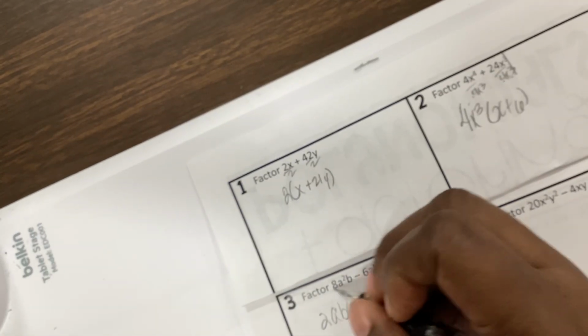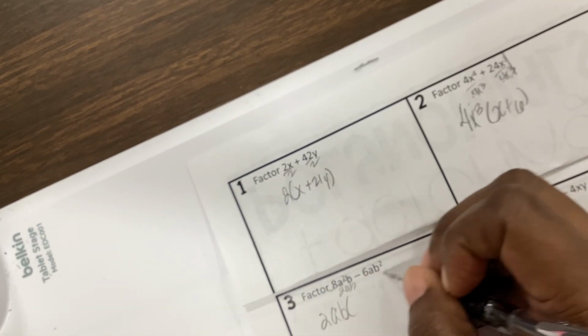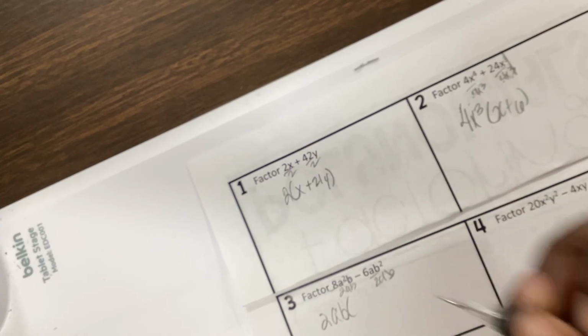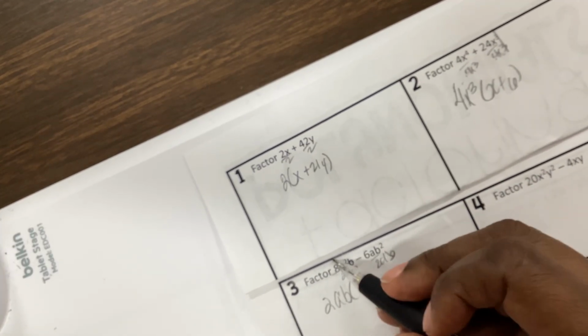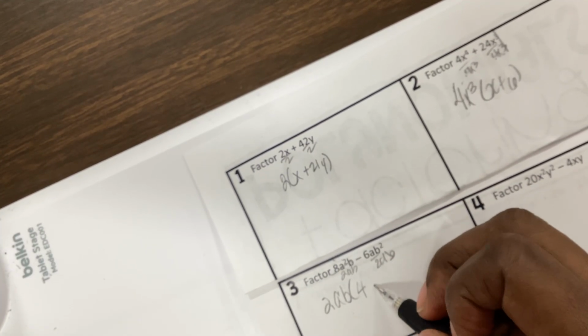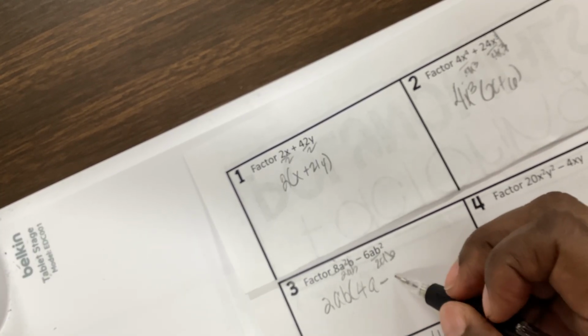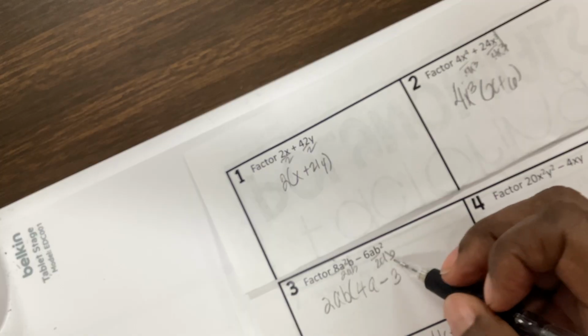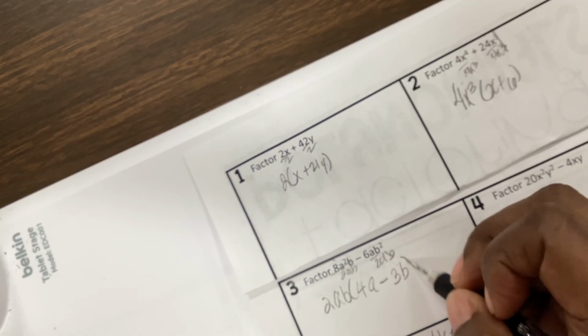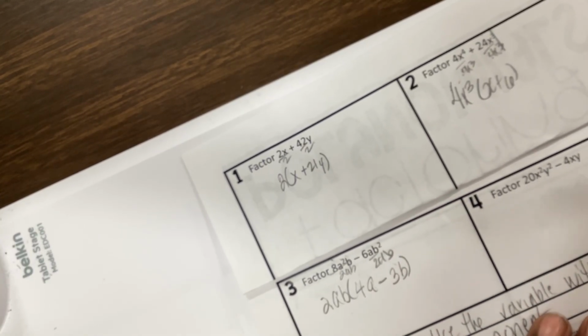So now we're going to factor both of these terms by, we're going to factor out a 2ab. 8 divided by 2 is 4. A squared over A is A. B over B cancels out. Minus 6 over 2 is 3. The A's cancel out. B squared over B is B.